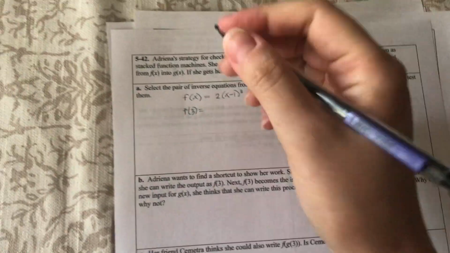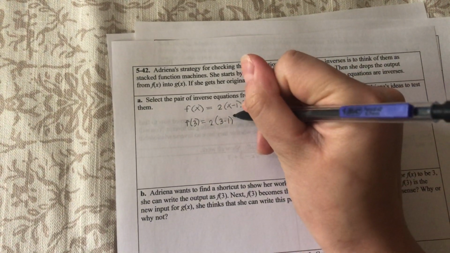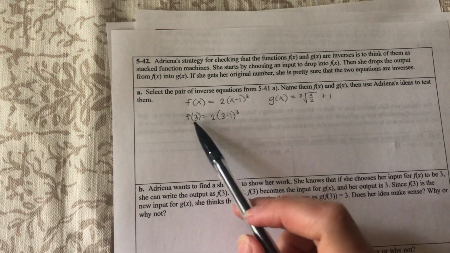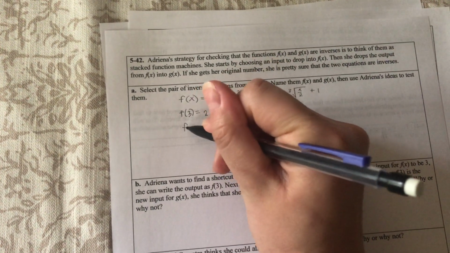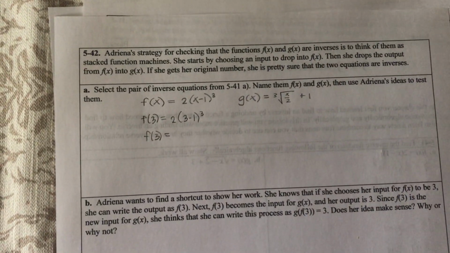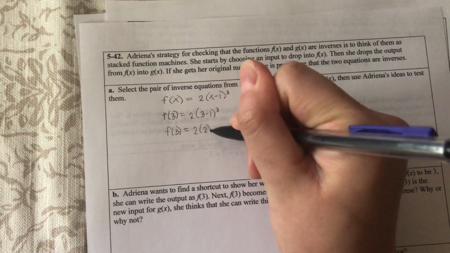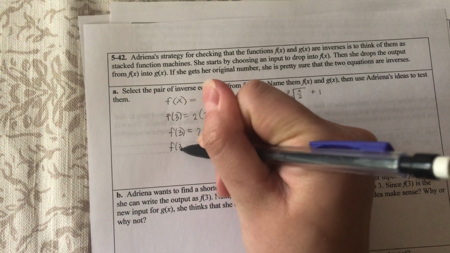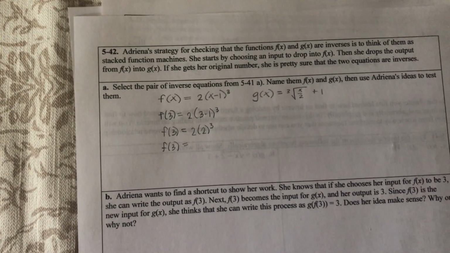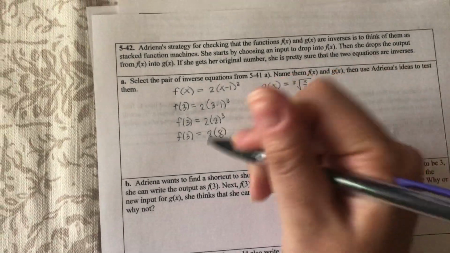And then I'm going to figure out what that is. So anywhere you see an x, replace it with 3. Okay? This is just notation. This means you're just plugging in 3 into f, so you shouldn't be doing any math on this side. So PEMDAS, we start with parentheses first when we are evaluating. 3 minus 1 is 2. Then we do exponents. So 2 cubed is the same as 2 times 2 times 2, which is 8. And lastly, multiplication, 2 times 8 is 16.